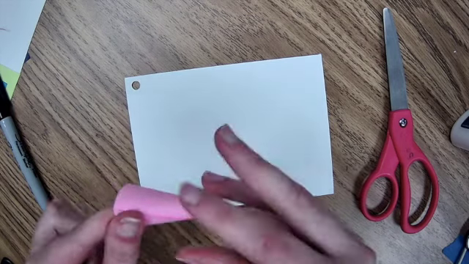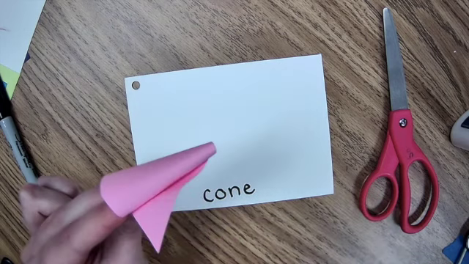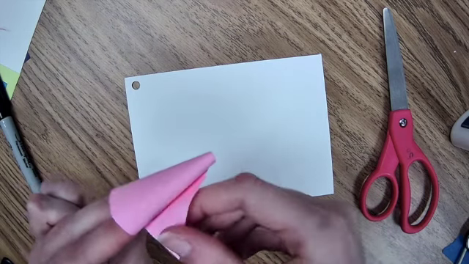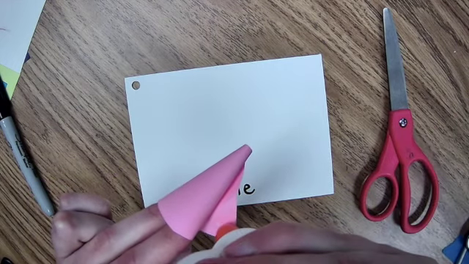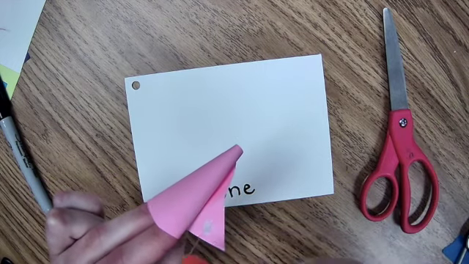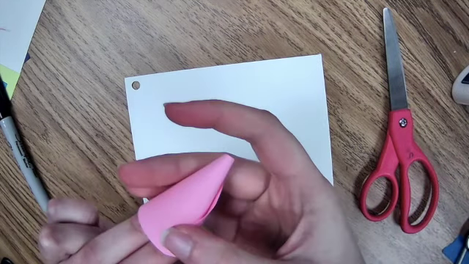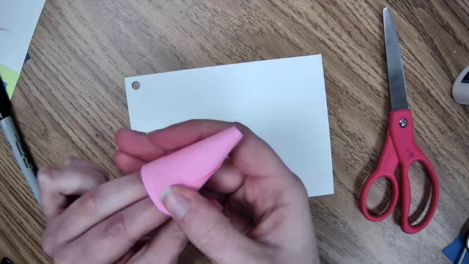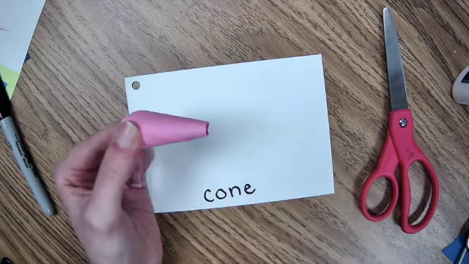So now I'm going to take the top flap, holding with my other hand to make sure it doesn't come undone. I'm going to fold the flap back and add just a little bit of glue. Do not let go with your other hand, otherwise your cone's going to fall apart. Pull this over, and now I'm going to press and make sure this glue dries and it seals.